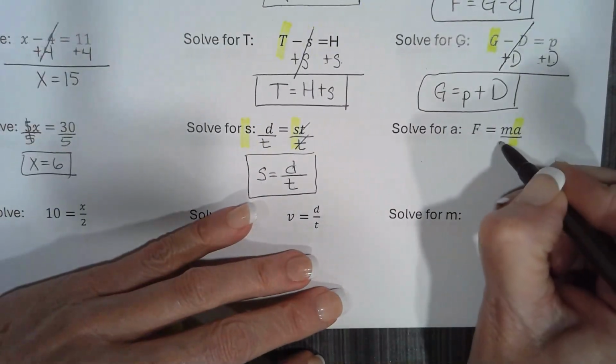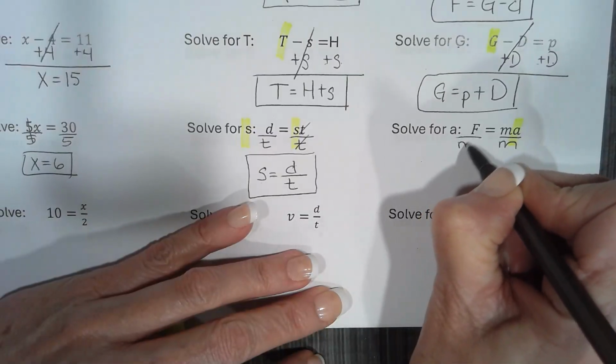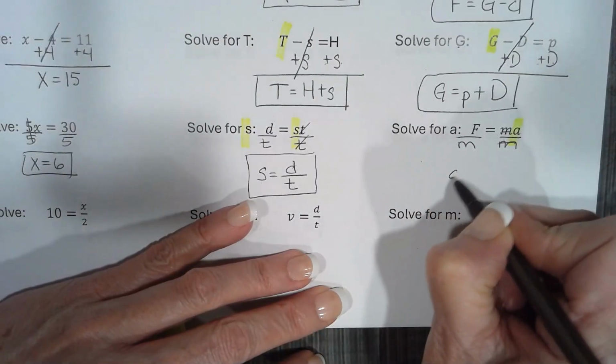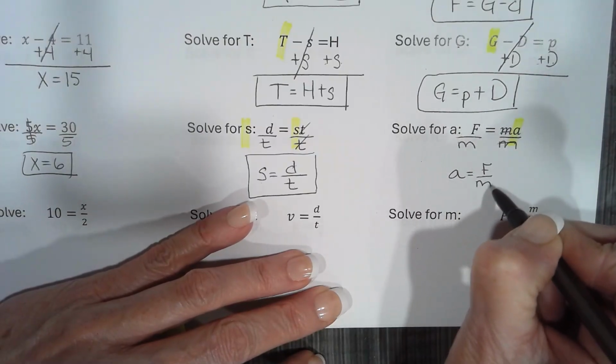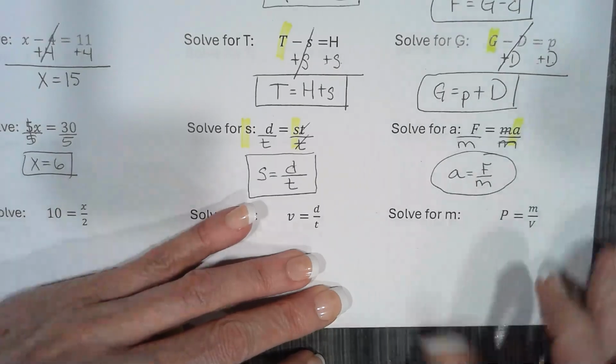I'm going to divide both sides by m. I'm left with A. I solved for A. F divided by m. Okay.